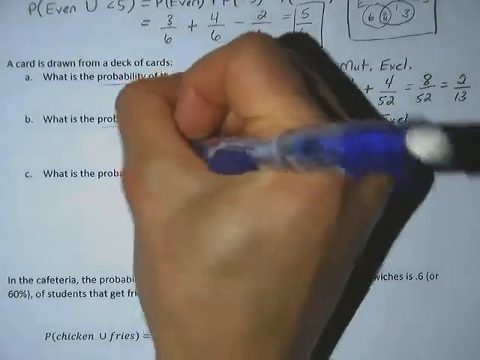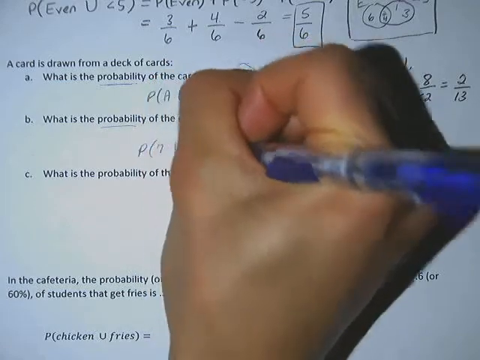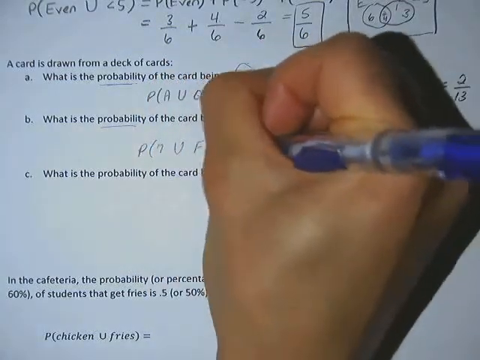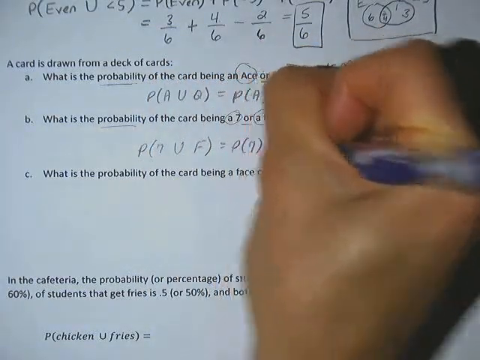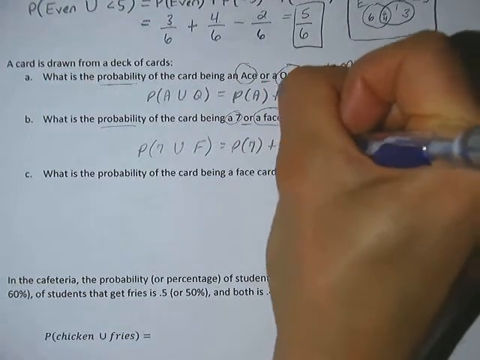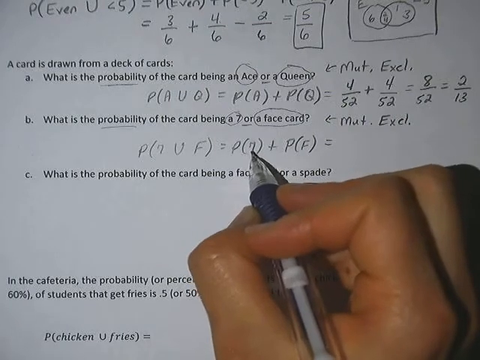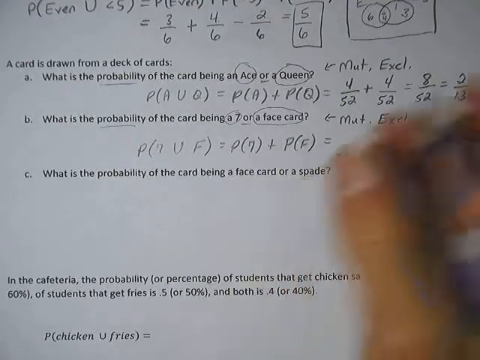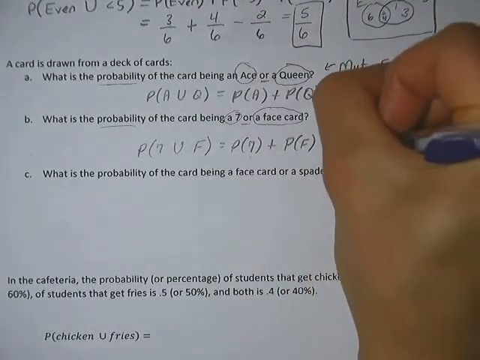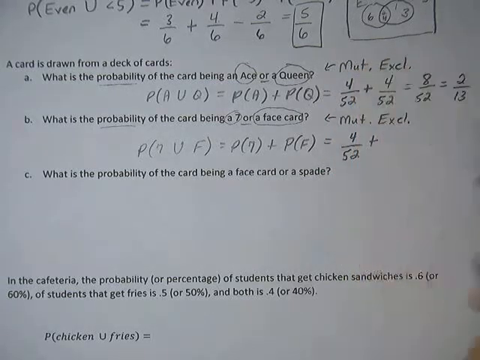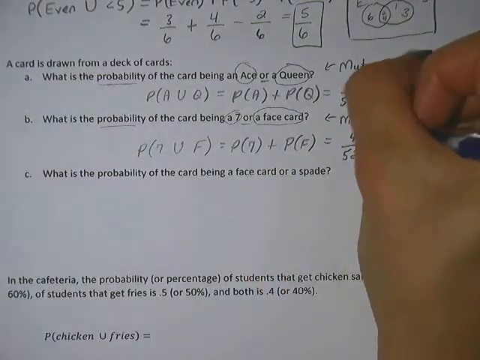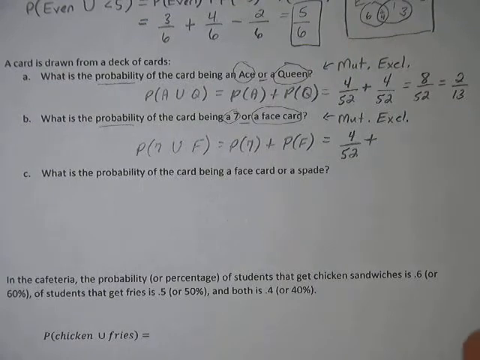So the probability of getting a 7 or a face card equals the probability of getting a 7 plus the probability of getting a face card. So for the probability of getting a 7, think about how many 7s are in a deck. There would be 4 out of the 52 total cards, plus the probability of getting a face card. Well, your face cards, remember, are your jacks, your queens, and your kings. And there's 4 of each of those.